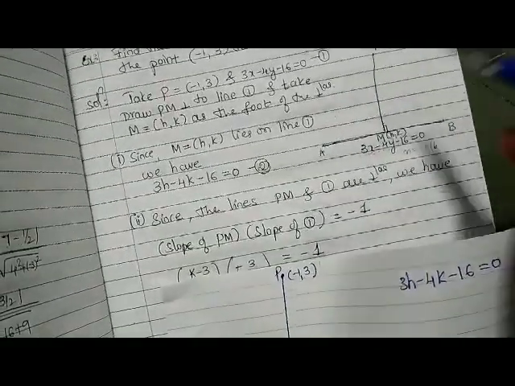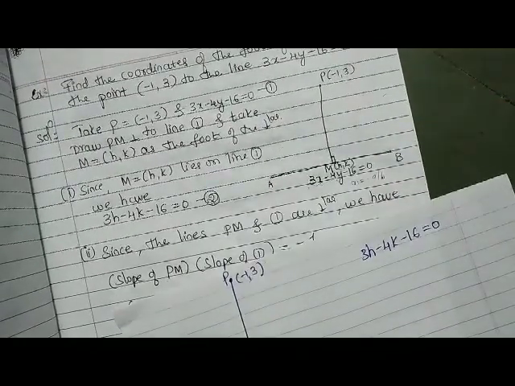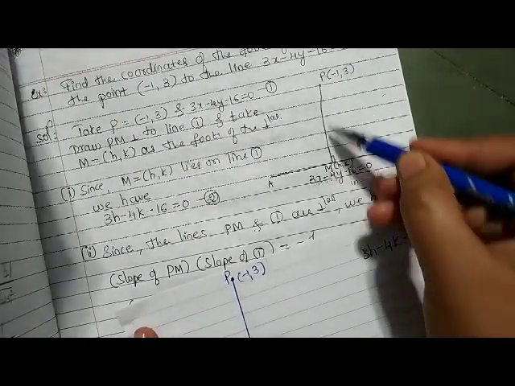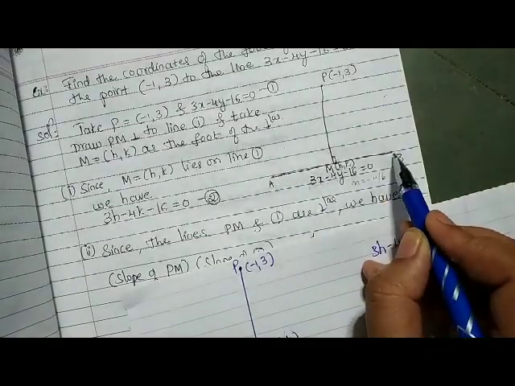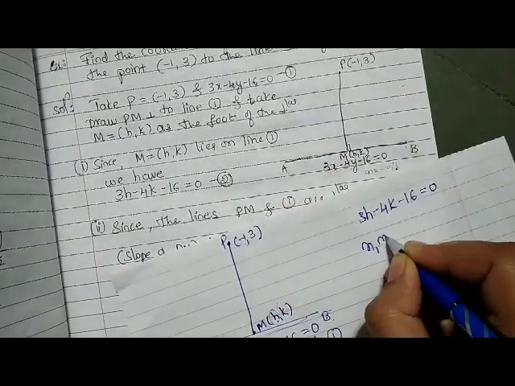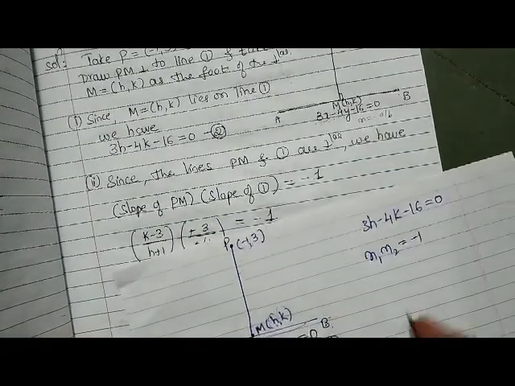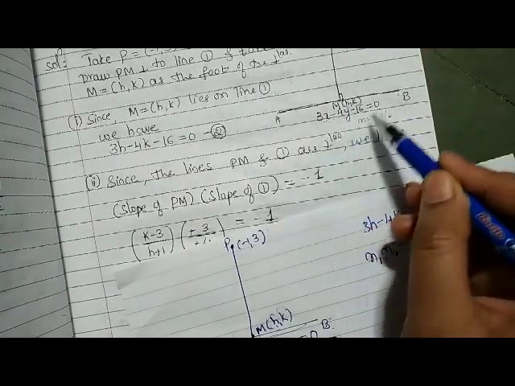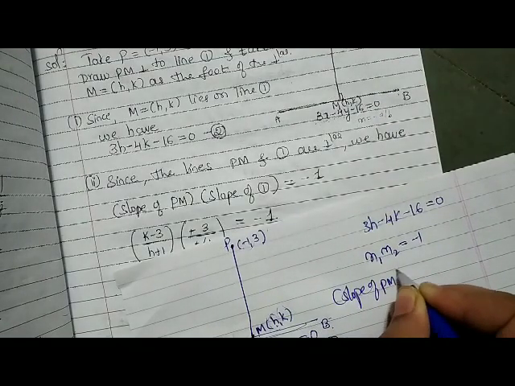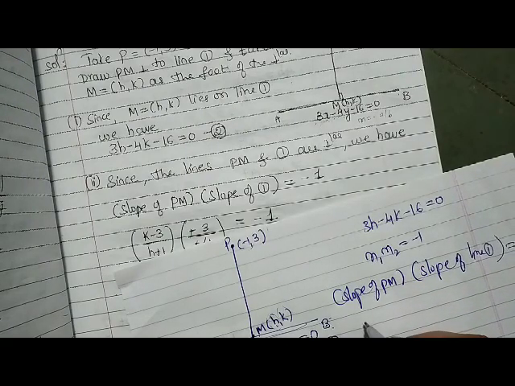And in the figure, the lines PM and AB are perpendicular. Since the lines PM and AB are perpendicular, the slope of PM into the slope of line AB is equal to minus 1, which is the condition for perpendicular lines, that is m1 into m2 is equal to minus 1. Since the lines PM and 1 are perpendicular, we have slope of PM into slope of line 1 is equal to minus 1. What is the slope of PM?